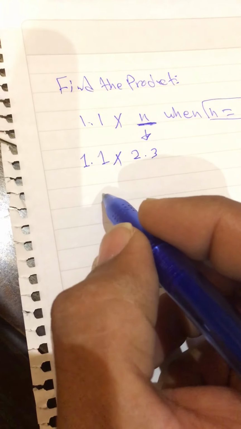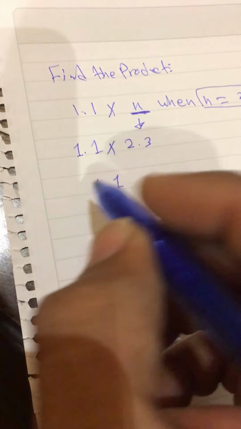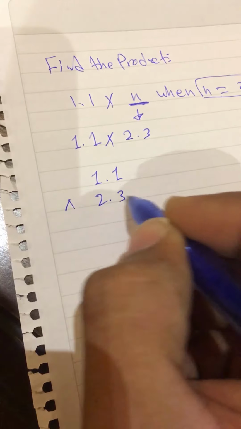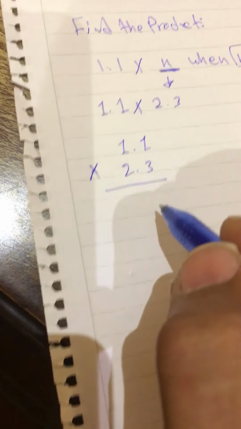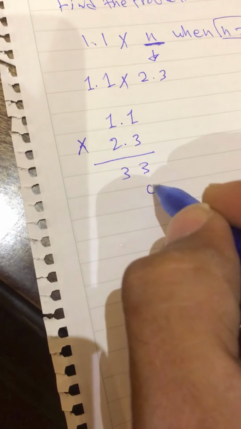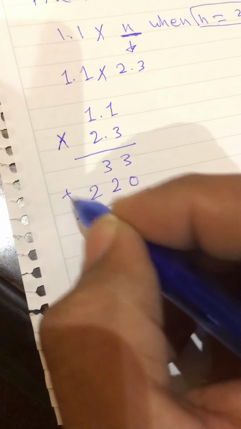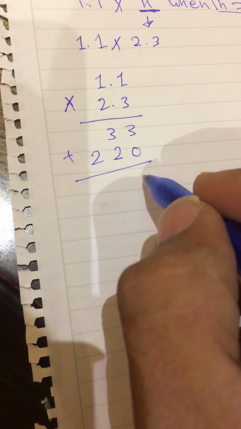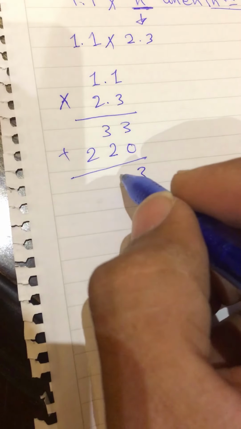Then we have to align them. 1.1 times 2.3. Again, you have to multiply normally. 3 by 1, 3. 3 by 1, 3. Add 0. 2 by 1, 2. 2 by 1, 2. When you finish, you have to add them. 3 plus 0, 3. 3 plus 2 is 5, and 2 comes down.